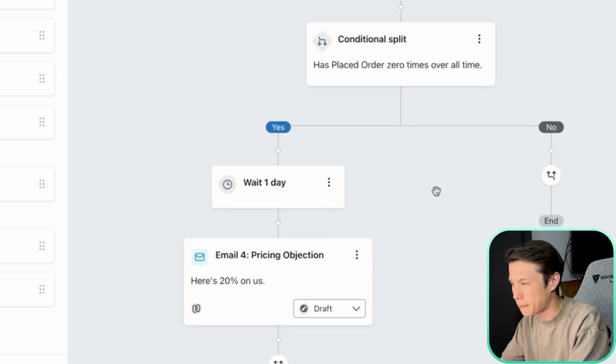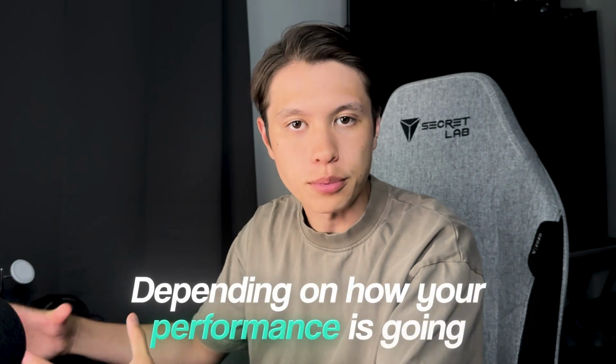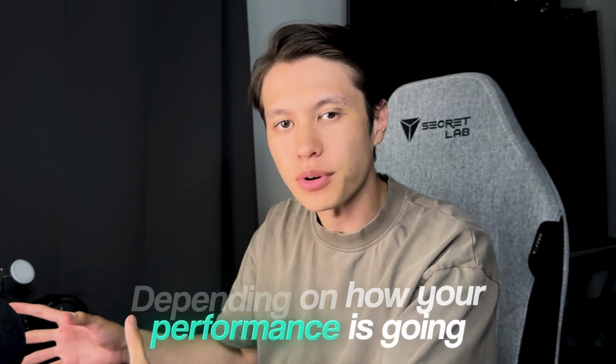All right, so I know that we did just cover the first 4 basic emails. If you wanted to extend it, you could even go farther and farther depending on how your performance is going. And typically the benchmark that we look for whenever we're doing extensions of abandoned checkout sequences is that we're seeing at least a place order rate of 1% on the last email. If we're seeing that, that means, hey, there's potentially still some more interest, and we're in a spot where we're potentially losing revenue.